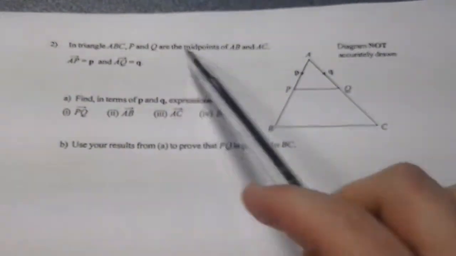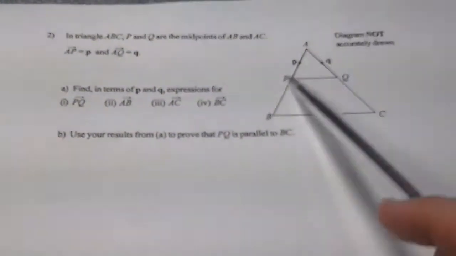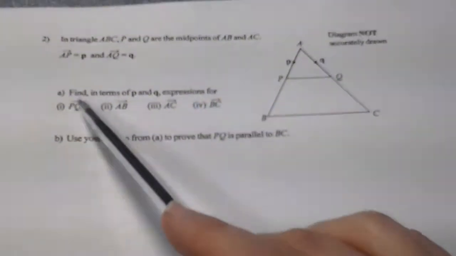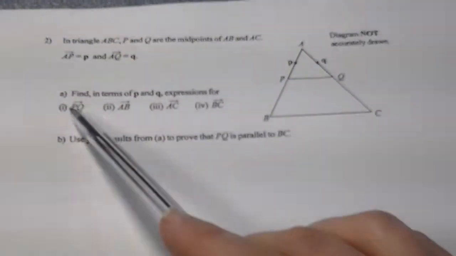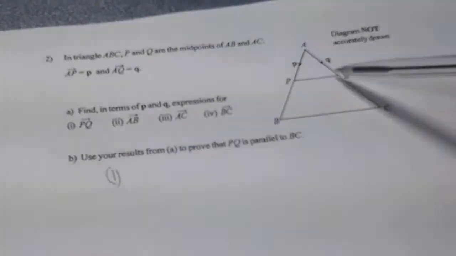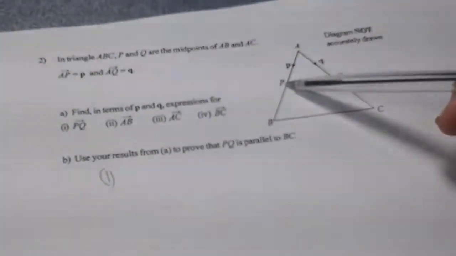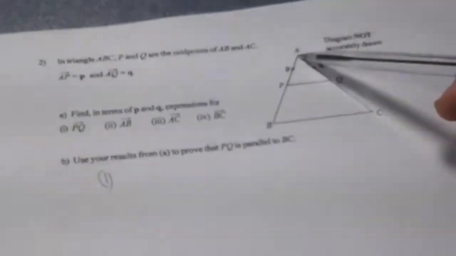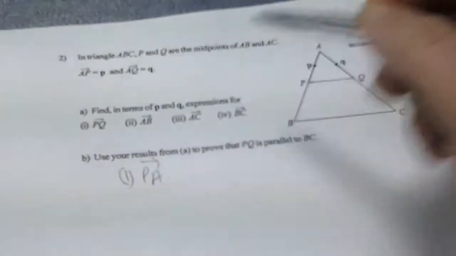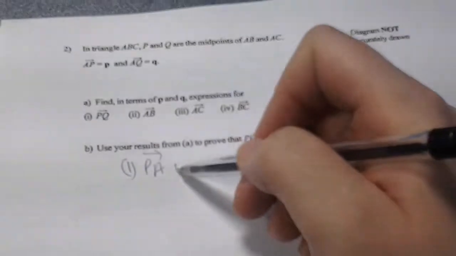Number 2, we've got a triangle where P and Q are the midpoints of the lines AB and AC. We're going to find, in terms of P and Q, expressions for PQ to start with. So PQ is the direction from here to here. So we're going to have to go up to A from P and down to Q. So PA plus AQ.